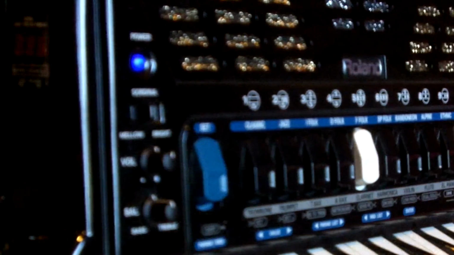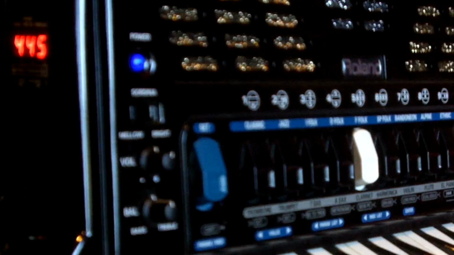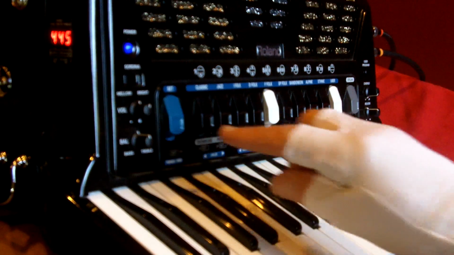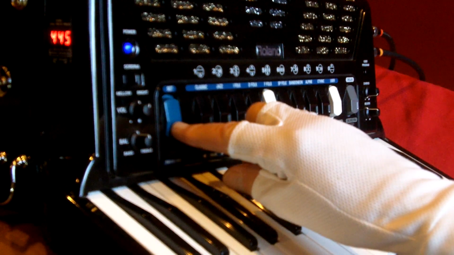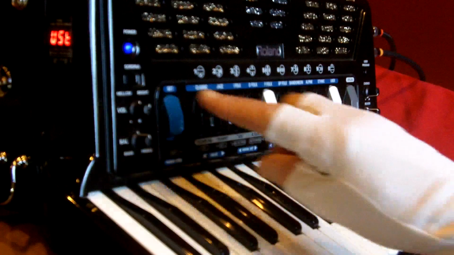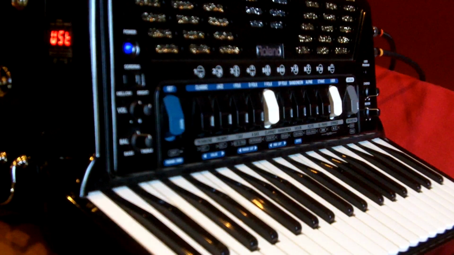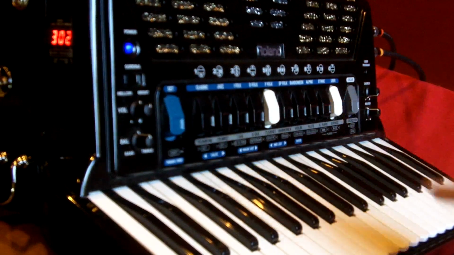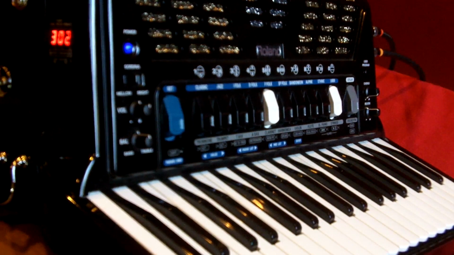I will quickly show how to load a second user set, this time set 302, into position 2. Hold the set button. You should be in the UST menu item. Use register 2 to select 302. That's the number of the set I want to load. Now press register 7 and you see the number 1.